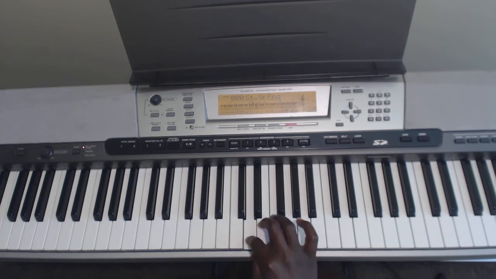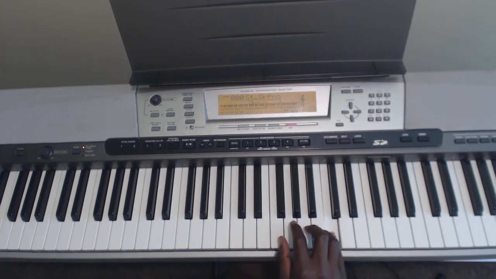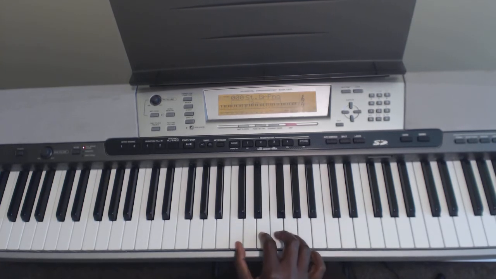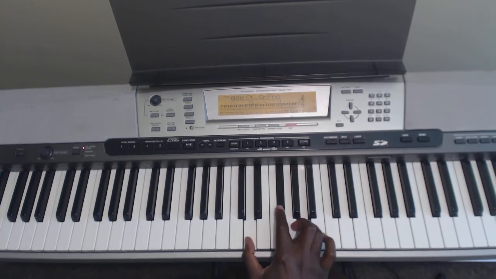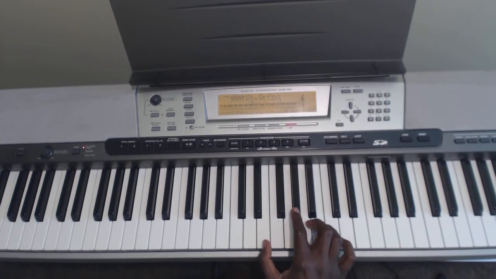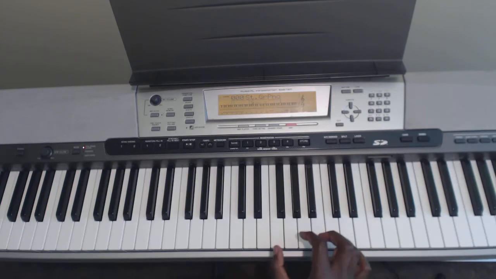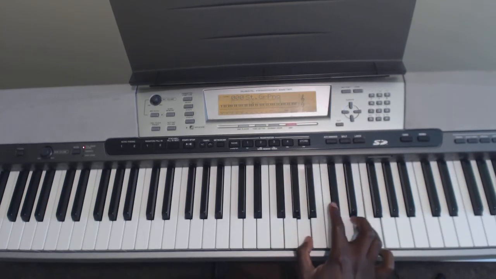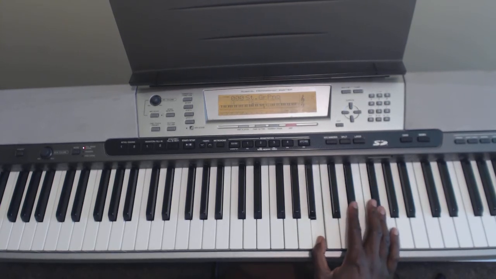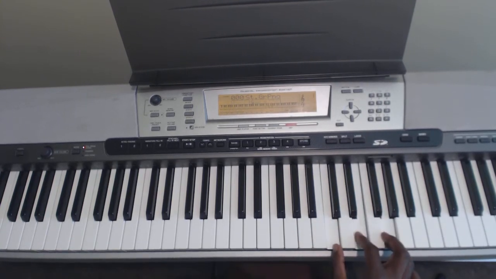So in this octave here, the C octave, the major scales are the C major. If you go to a D, it's going to be a D major. If you go to the third, it's going to be an E major. If you go to your fourth, it's an F major. If you go to your five, it's a G major. If you go to your six, it's an A major. If you go to your seven, it's a B major. If you go to the C, you're back to your one.